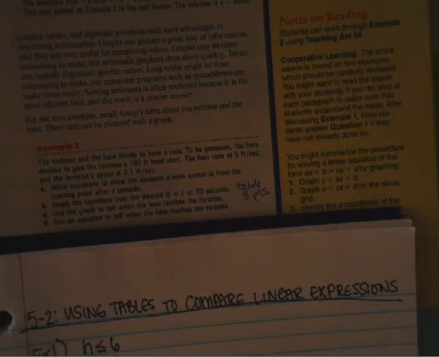All right, please read through example 2. All right, so example 2, again, comes up a lot.